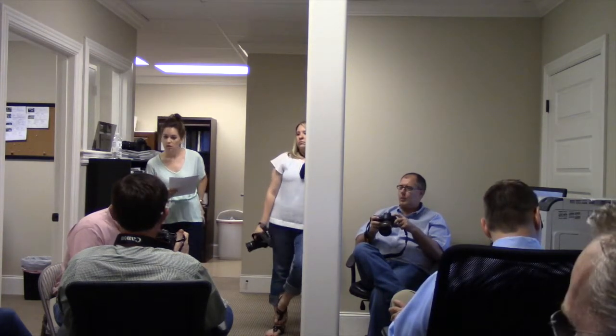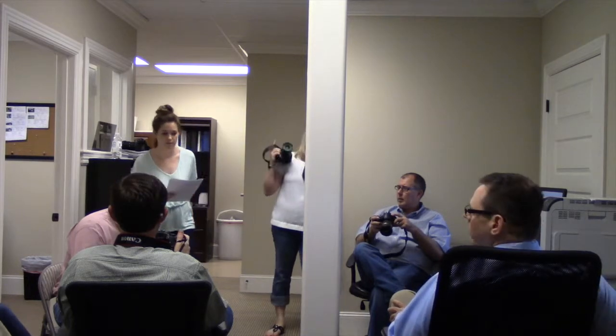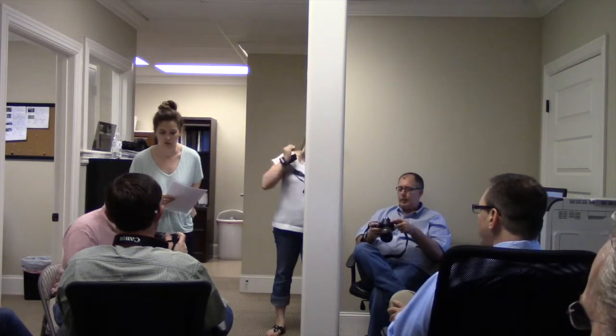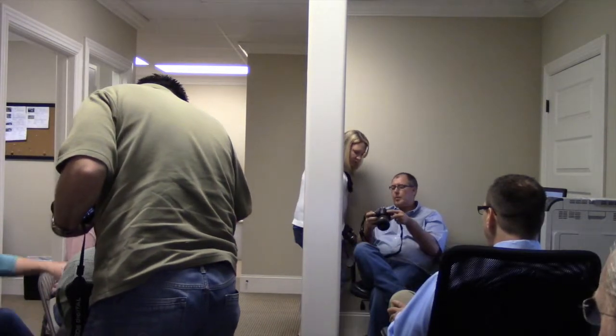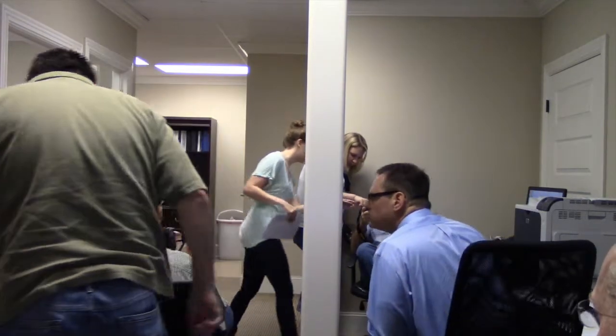Can you tell them how to get it to ISO? Does anybody need help with that? Do I go to menu or? Yeah, you hold that button down, and then you rotate the dial.